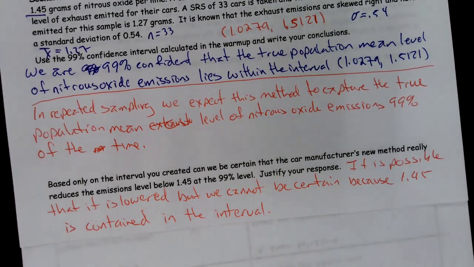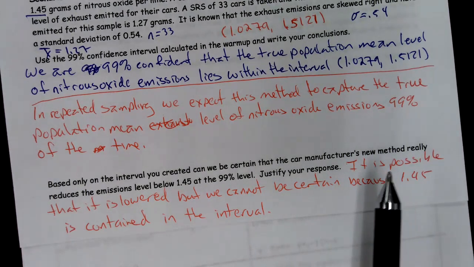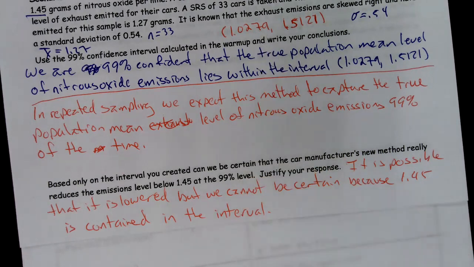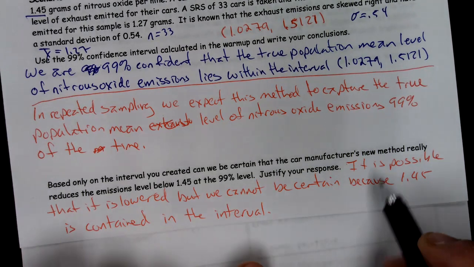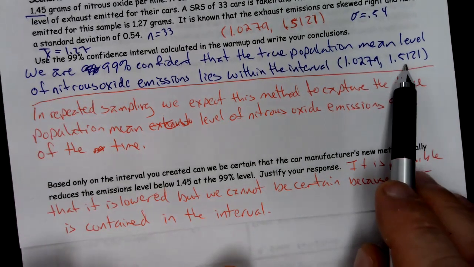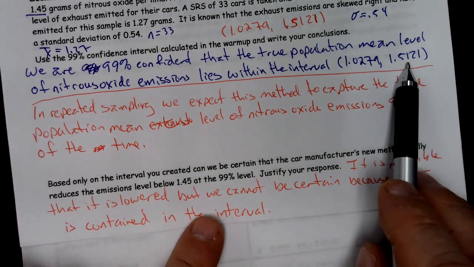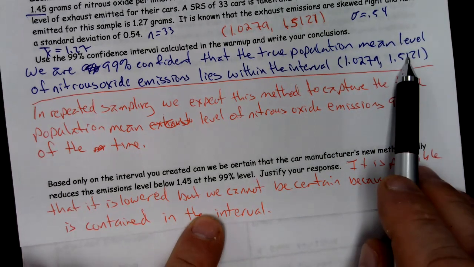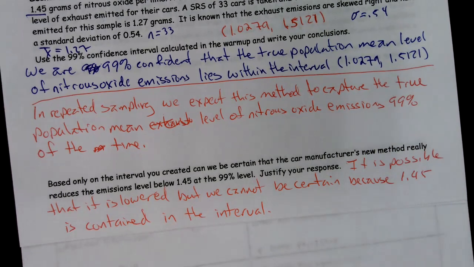So it's pretty tricky there. It's possible because it goes really low, but we cannot be certain because 1.45 is contained in the interval. To be certain, our interval could not have gone higher than 1.45. If it stopped just below 1.45, then we could be certain.